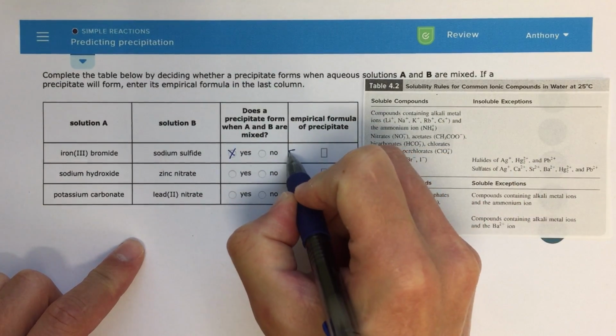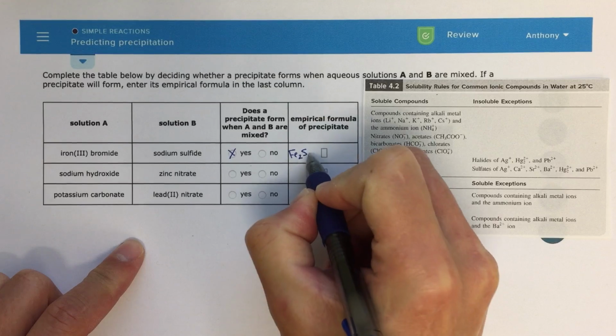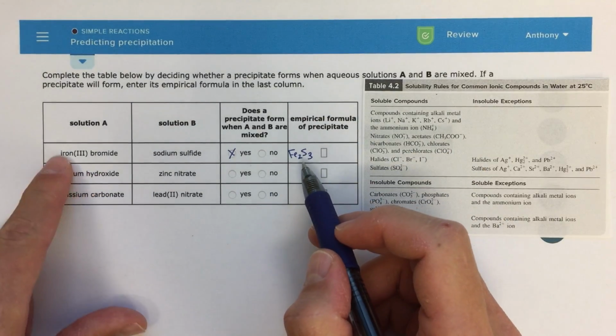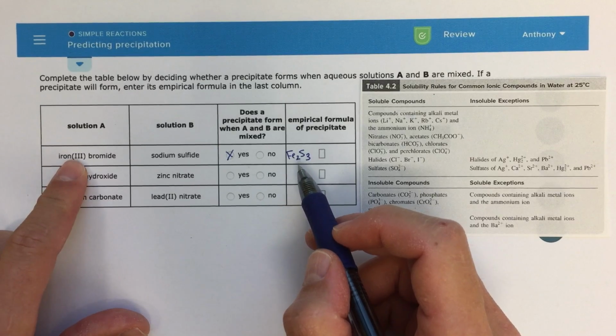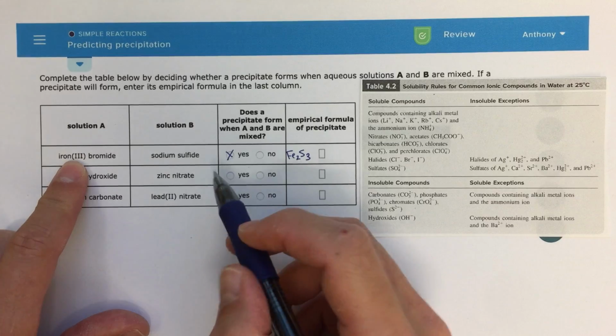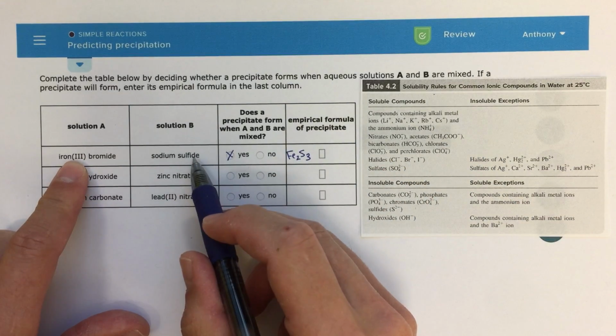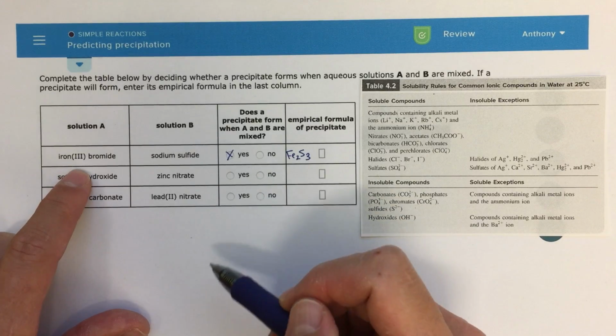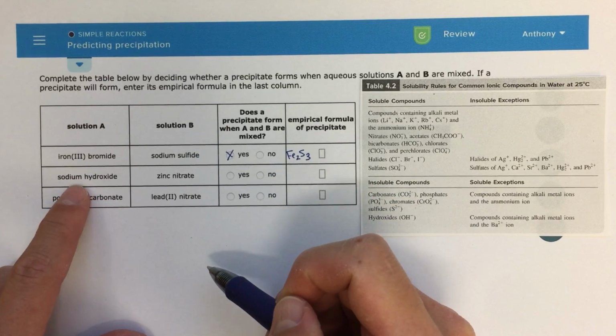So in this case, it's going to be Fe2S3. And I'm coming up with this Fe2S3 because of the charges. If I've got iron with a 3+ charge, sulfide, that's just going to be S2-. That's going to be the thing that I need to balance out. So it should be 2 irons for every 3 of those S2-.